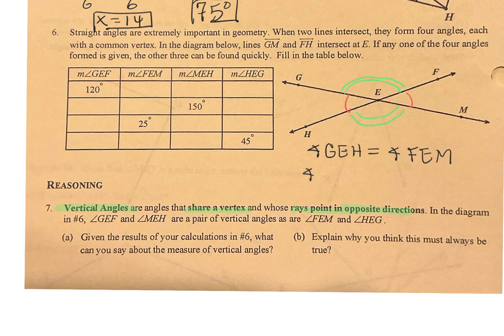If you want to pause me and write them and see if you got them in the right order, go right ahead and then unpause. So it would be GEF. You could call it FEG also, it doesn't matter, just as long as E is in the middle there, because that's the vertex. So we got GEF, and what do we have? HEM, or MEH is also fine. And remember, those are equal to each other. Ta-da, done. Good job.